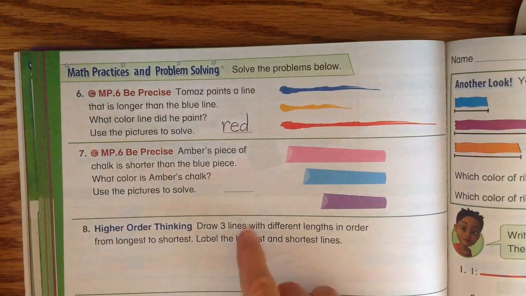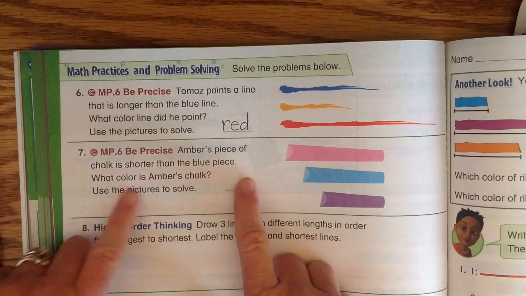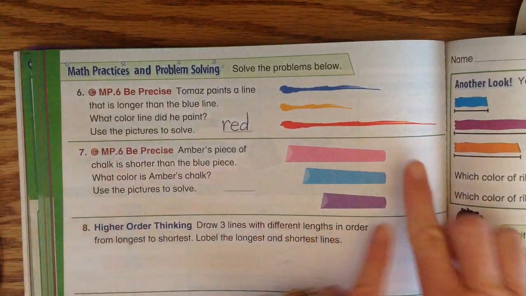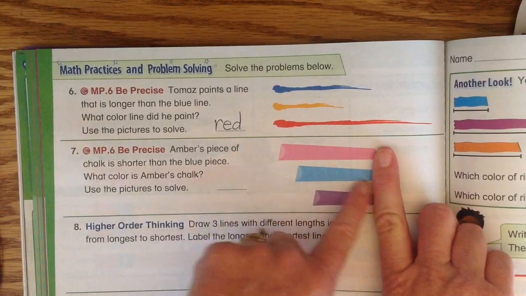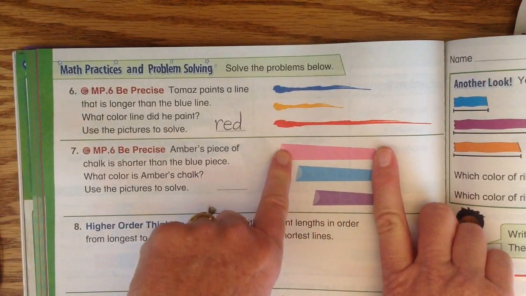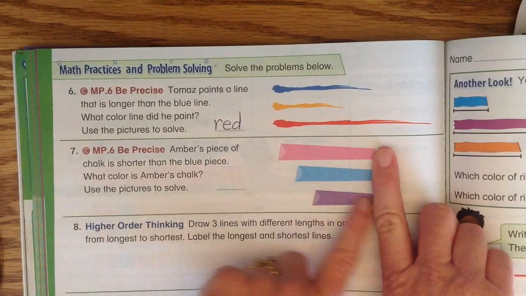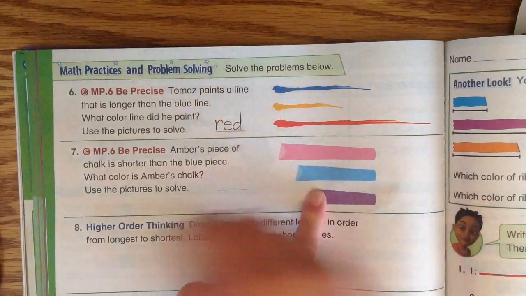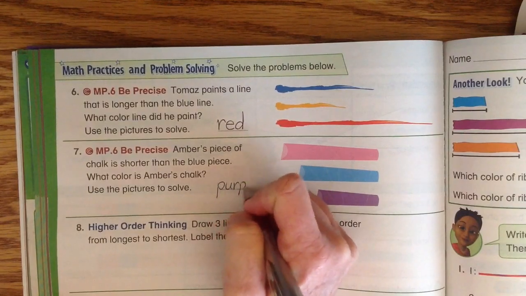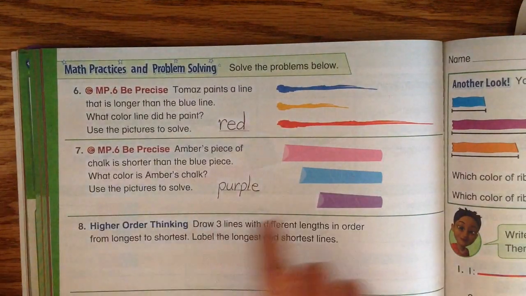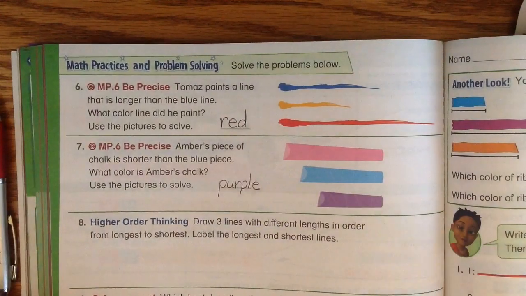Okay, Amber's piece of chalk is shorter than the blue piece. What color is Amber's chalk? Well, again, we line them all up, and we want shorter than the blue piece. Well, this pink one keeps going, so that one's longer. The purple one runs out right here, so it is shorter. So purple. The purple chalk is shorter.